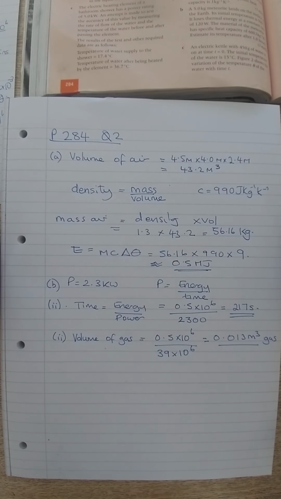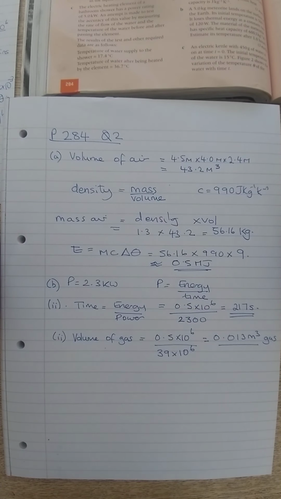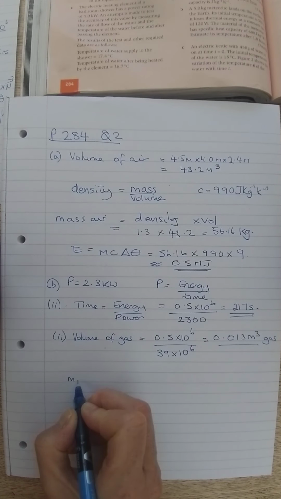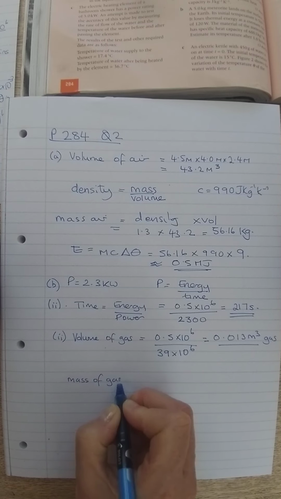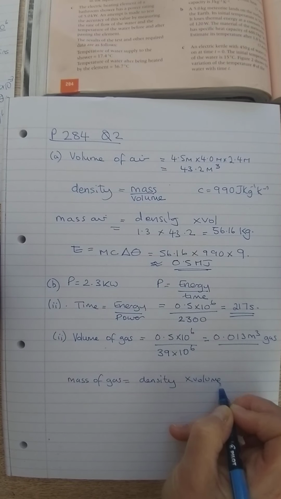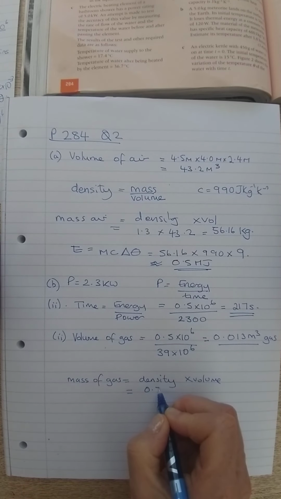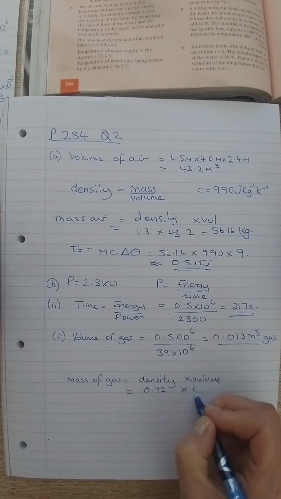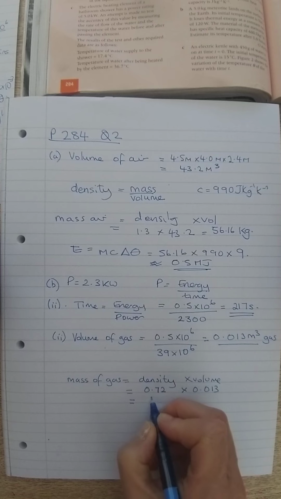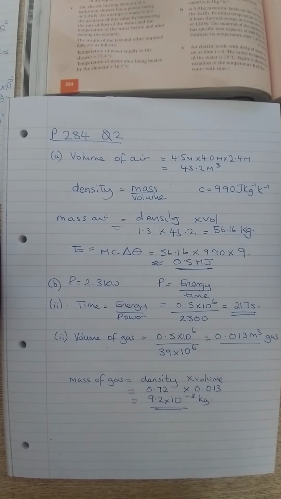We want the mass. Just like in the first part of the question, we're told the density of the gas, so we're going to have to use our old friend the density equation again, aren't we? The mass of gas equals the density multiplied by the volume. The density of gas we're given in the question, which is 0.72 kilograms per metre cubed. The volume was 0.013. So that means the mass of the gas we need to use is going to be 9.2 times 10 to the minus 3 kilograms. That's the answer.